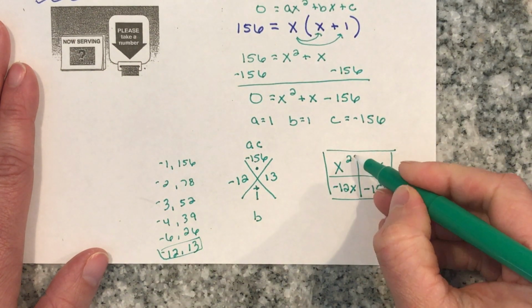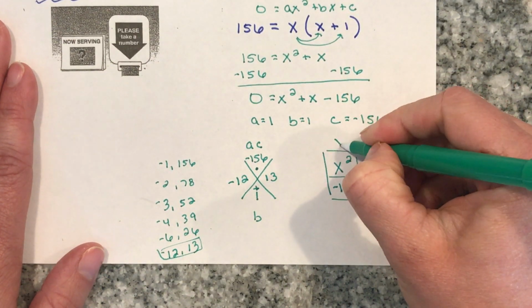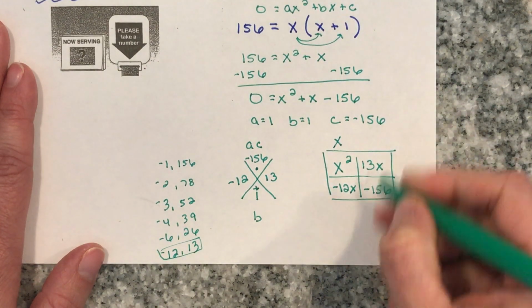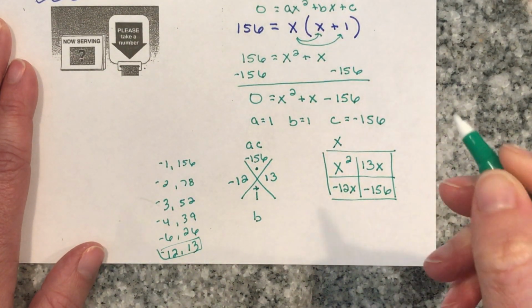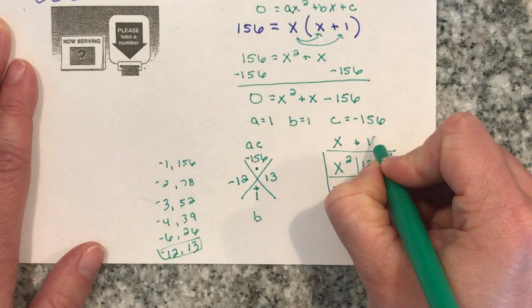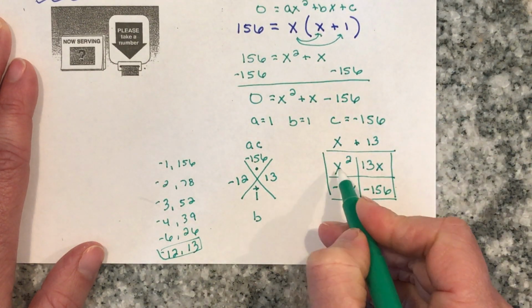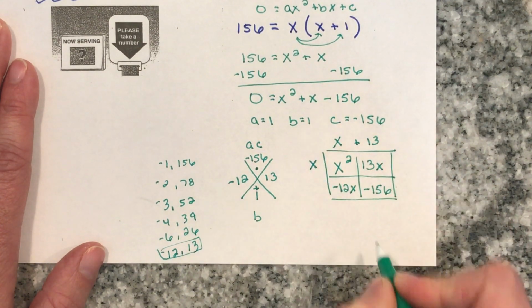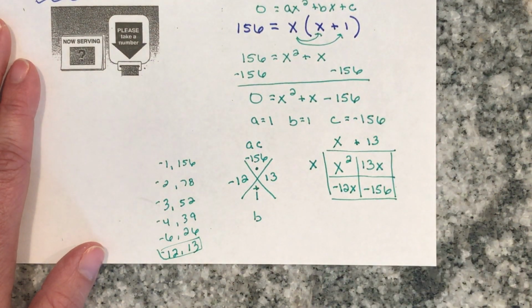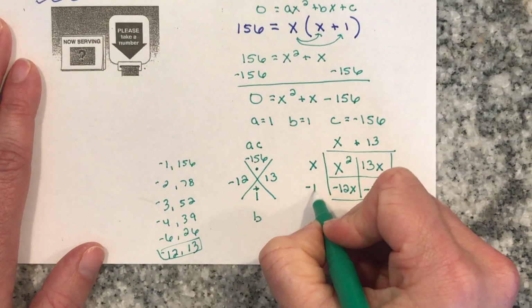The GCF of x squared and negative 12x is x. The GCF of 13x and negative 156 is 13. The GCF of x squared and 13x is x, and negative 12x and negative 156 is negative 12.